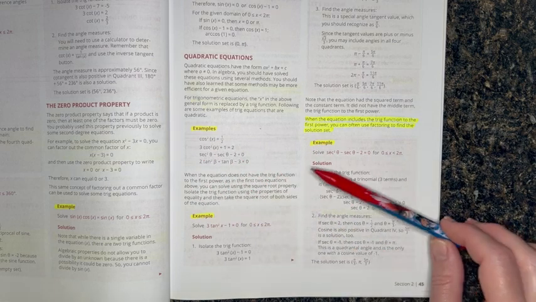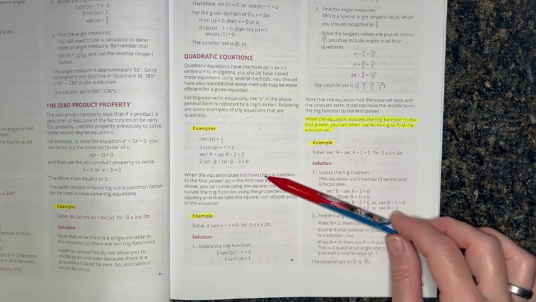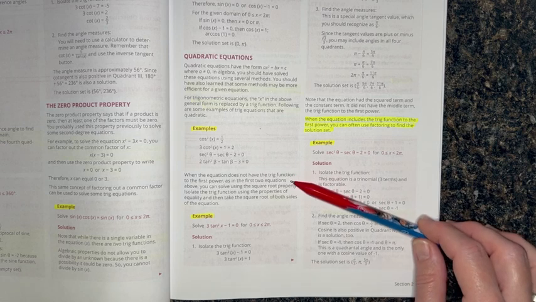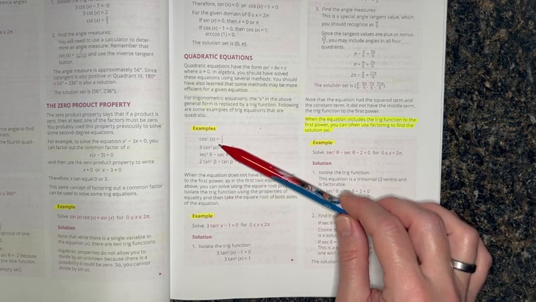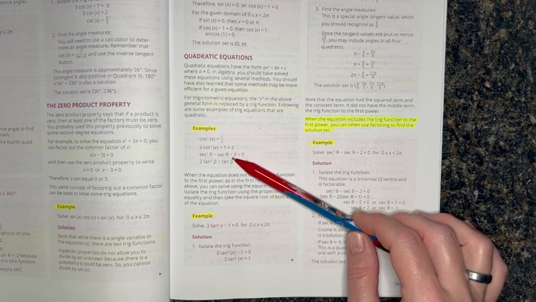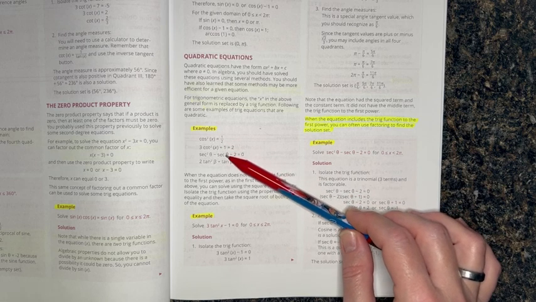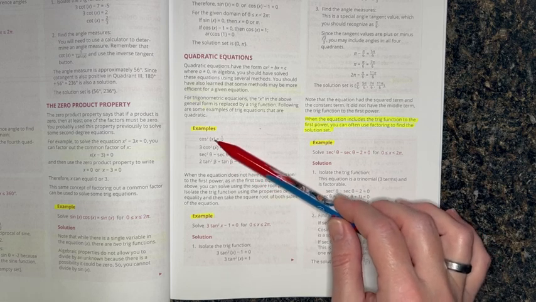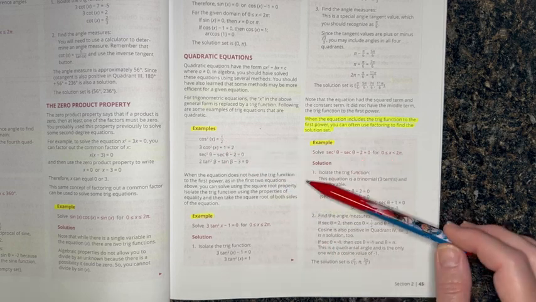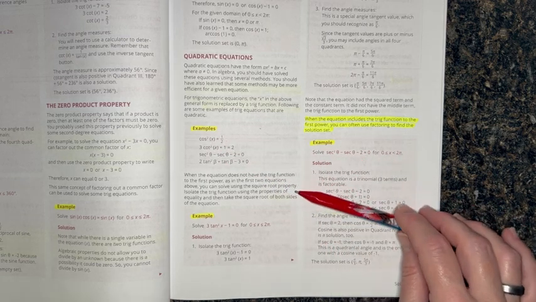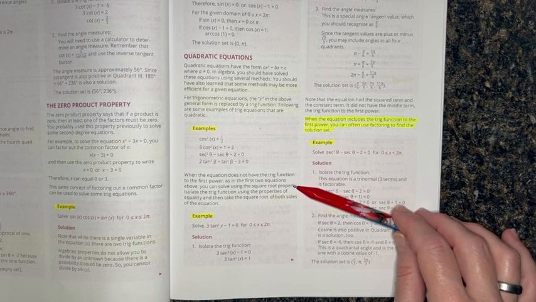These are examples. It says when the equation does not have the trig function to the first power, these first two equations do not have a trig function to the first power like these two do. Right? It's just a square and a number. You can use the square root property to solve.